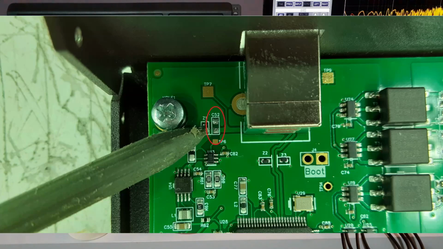It's basically a supply bypass capacitor, but it's unpopulated. If this is intentional for a reason, or it's just a basic serial manufacturing mistake, I don't know. But it's very suspicious to me, and now we will check that 5 volts voltage rail with an oscilloscope.